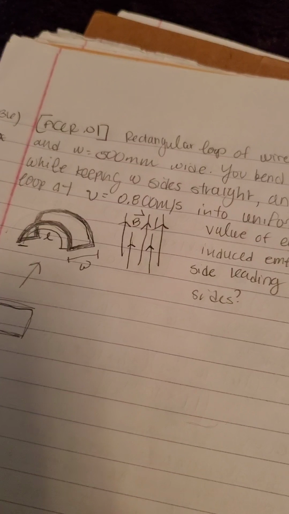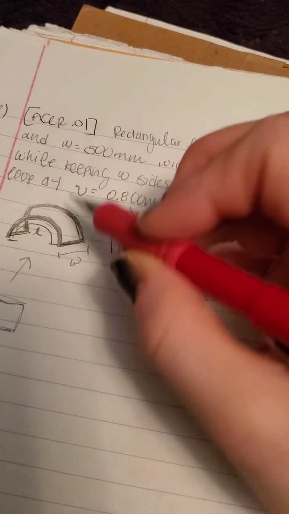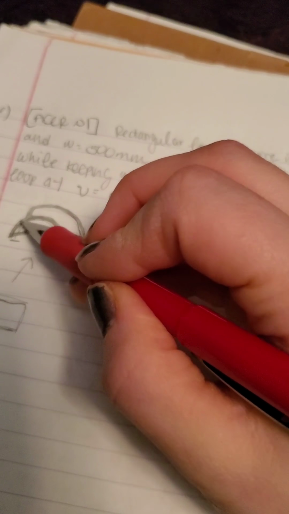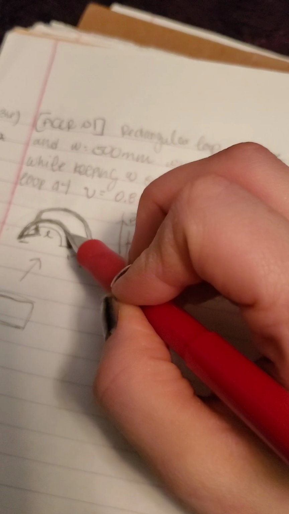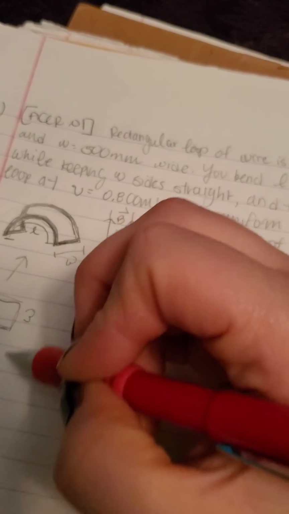It says that we keep the W side straight while we just bend the middle, just bending L and keeping W the same.